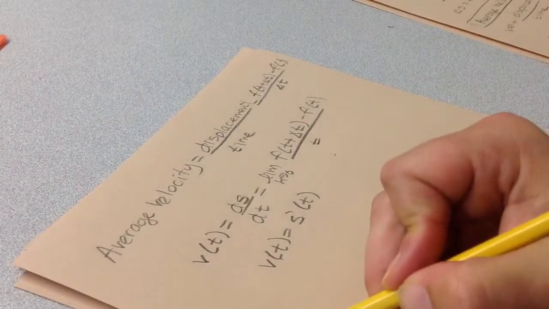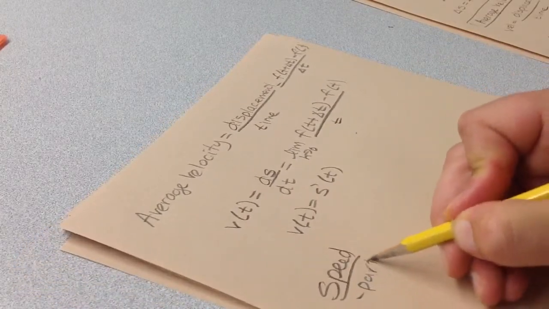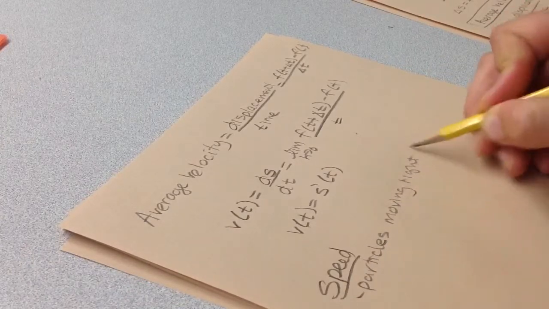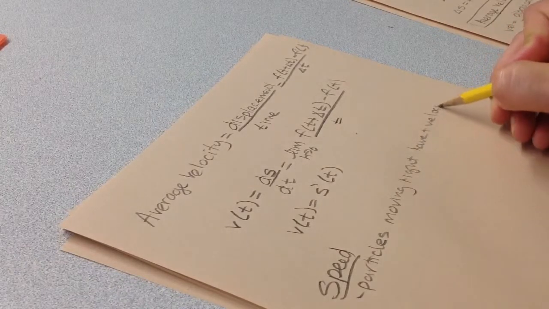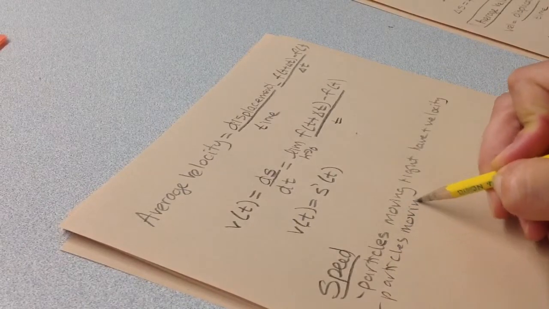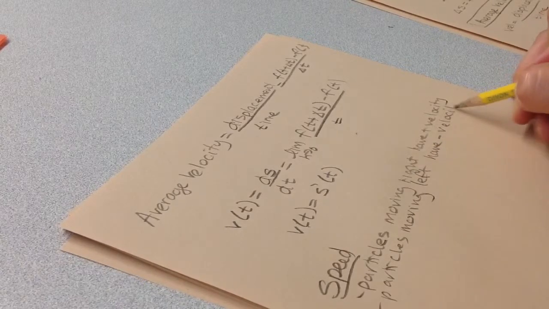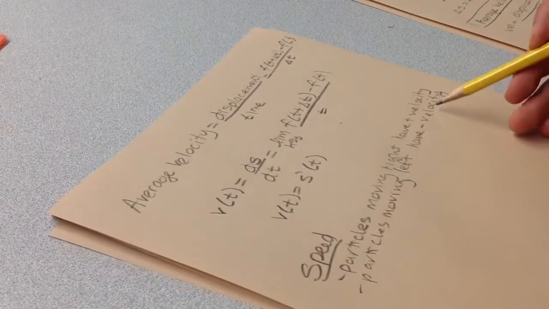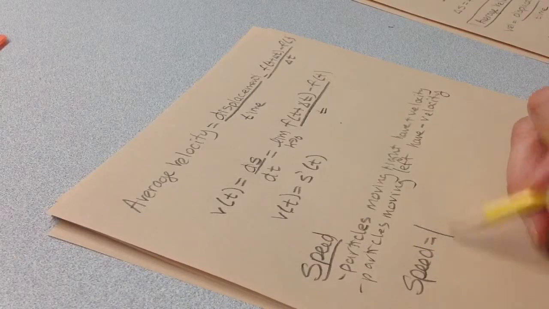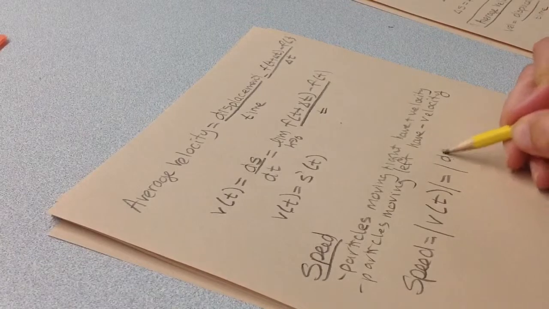Now we're going to talk about what speed is. Particles that are moving to the right have positive velocity. Particles moving to the left have negative velocity. That's the way to describe particle motion, by looking at whether it's positive or negative. However, when we're talking about speed, it is always a positive value. So speed is always the absolute value of velocity, or speed is the absolute value of your distance function.